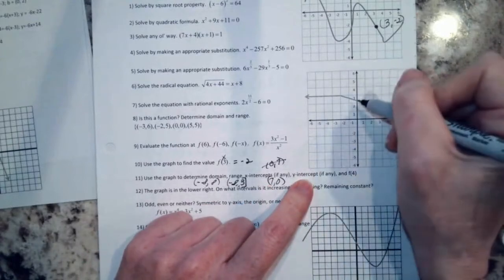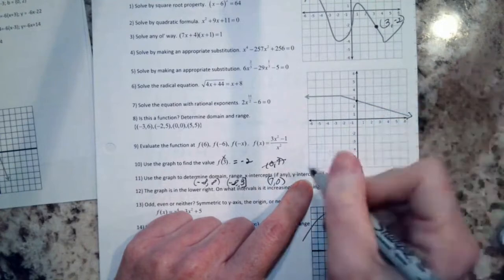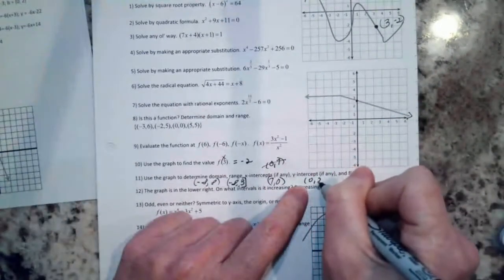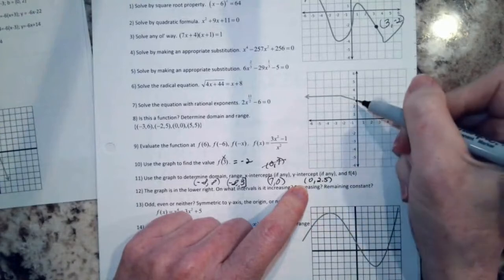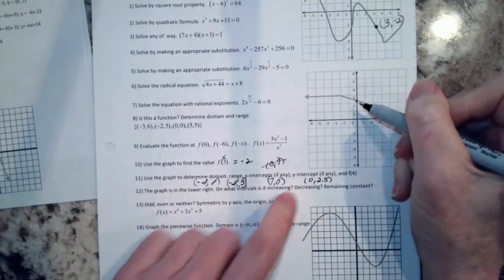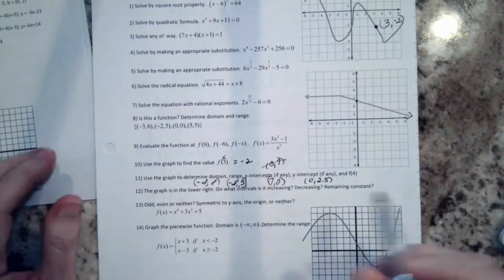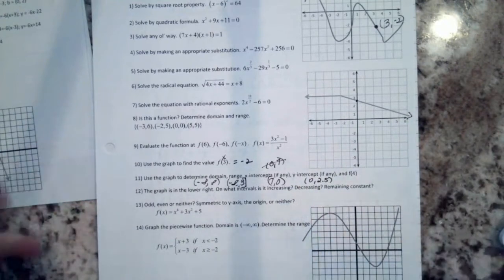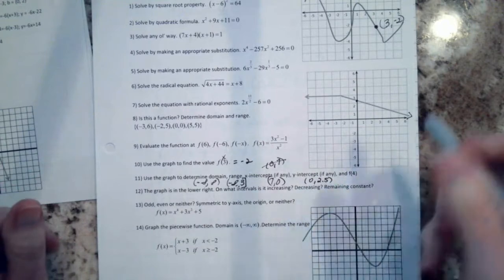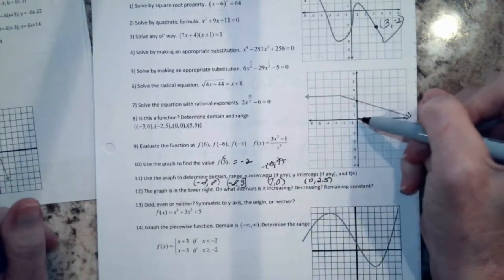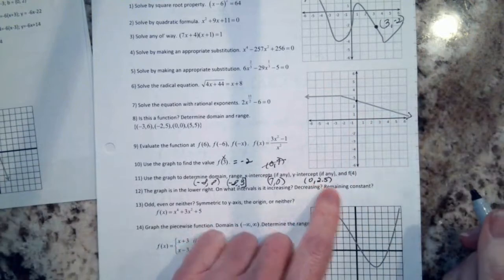Y-intercept, where does it cross the y-axis? Crosses the y-axis right there. Let's call that 2.5. So that will be at 0, 2.5. You need to know that, not just at 2.5. I know that we call y-intercepts 2.5, but when you're given a multiple choice test and it has the full point, be ready for your brain to say, okay, I can recognize they're giving me the full point, and I can see that it is 0. Don't go sideways. Go up 2.5.